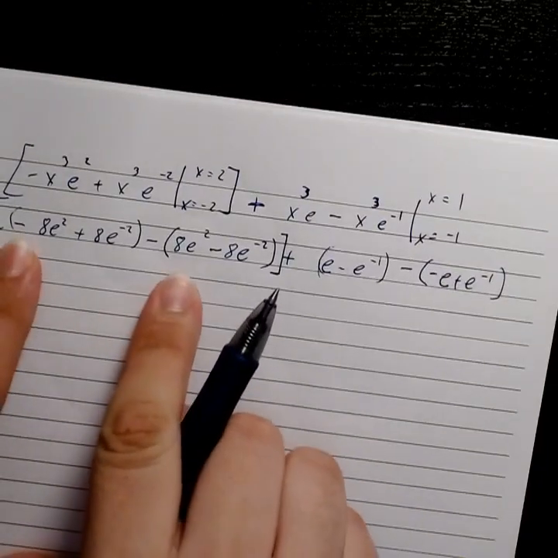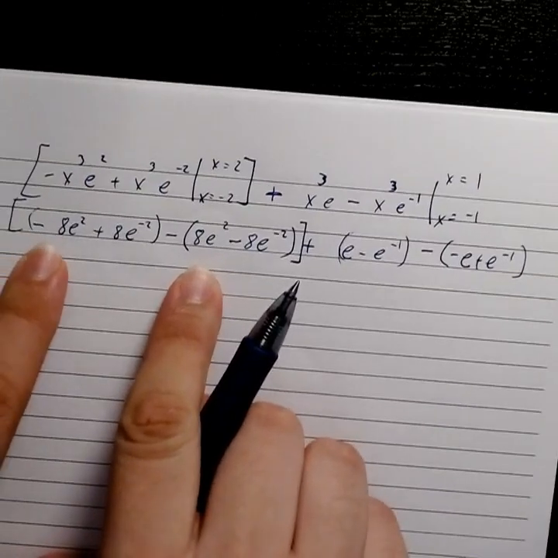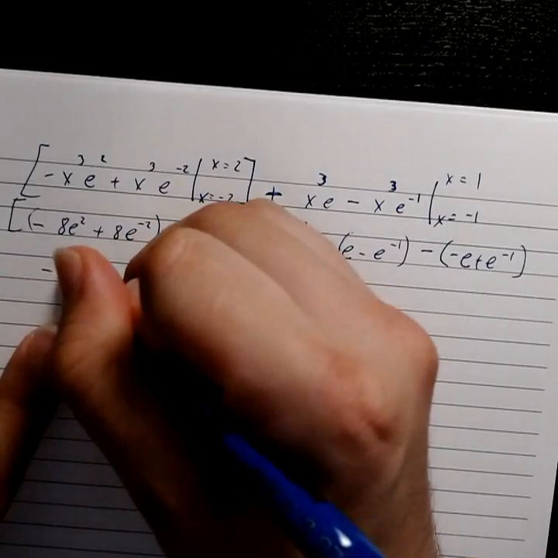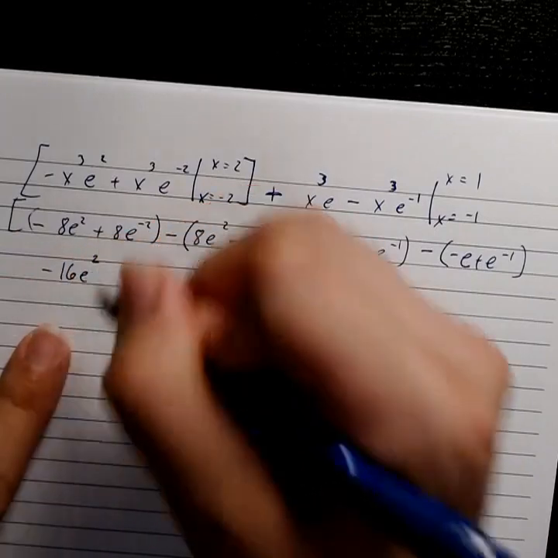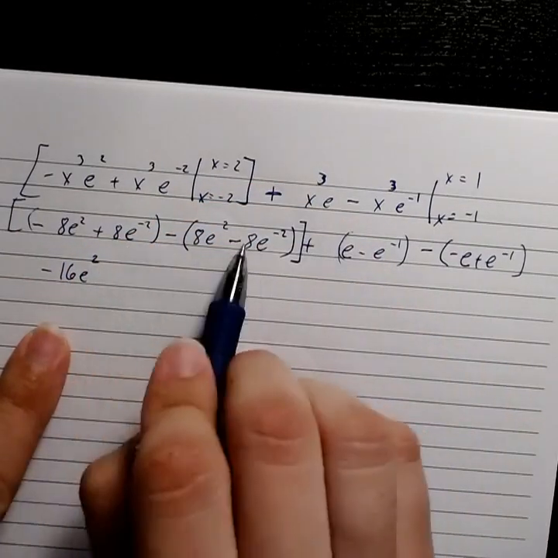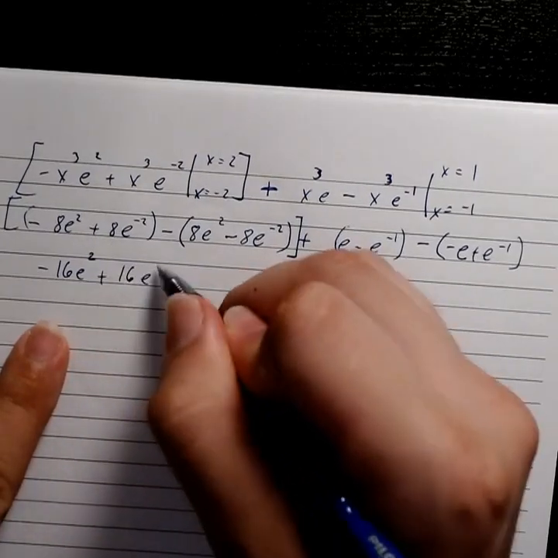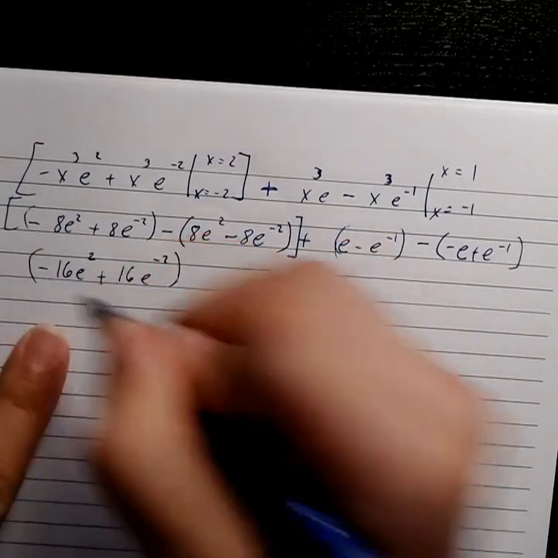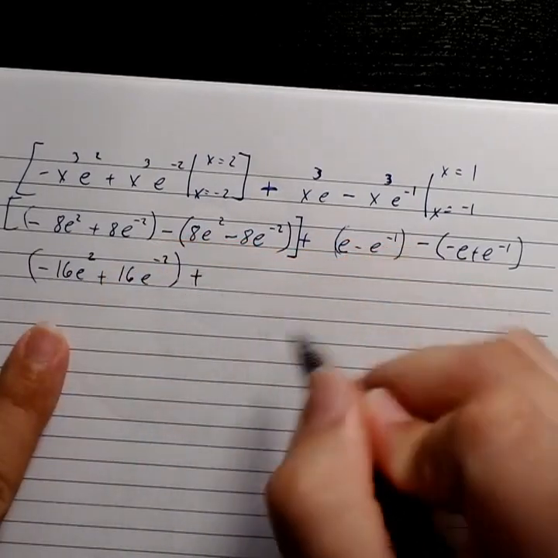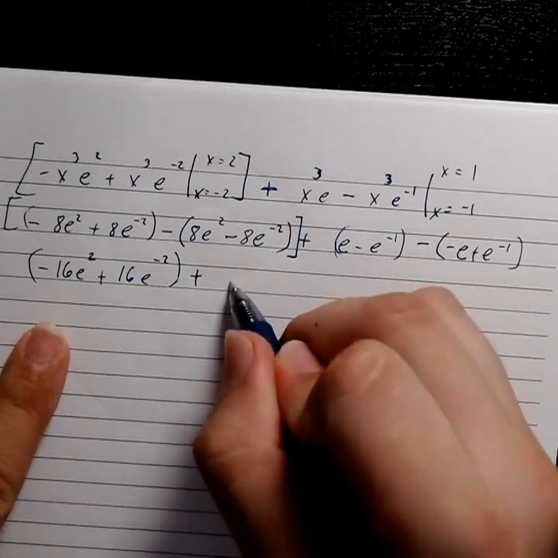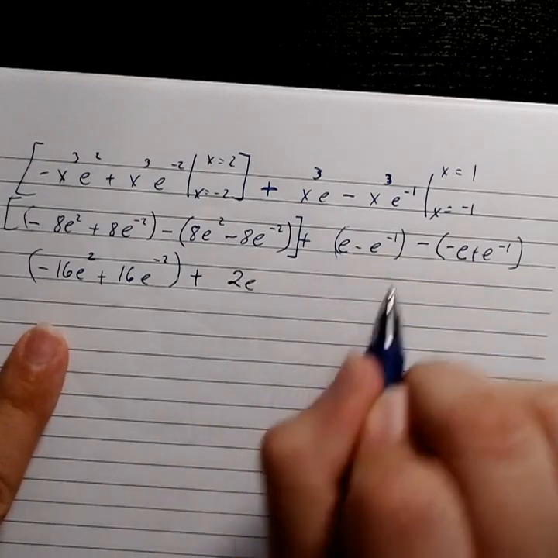And I notice that all of these are like terms that can combine. Minus 8e squared minus another 8e squared is minus 16e squared. Here, minus a minus makes that a plus, so that'll be plus 16e to the minus second. Plus, here that's e minus a negative e, which is e plus e, that's 2e.